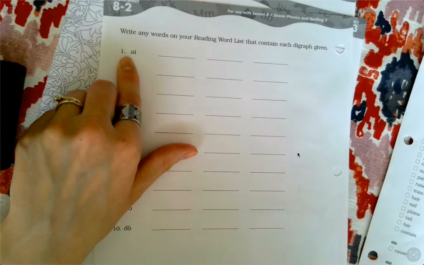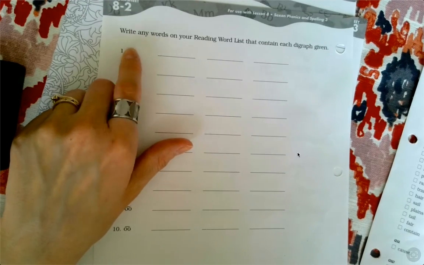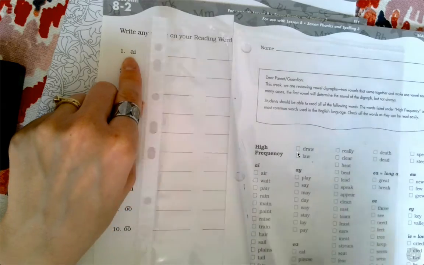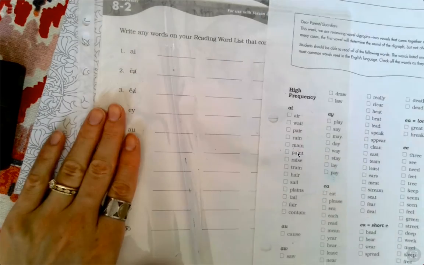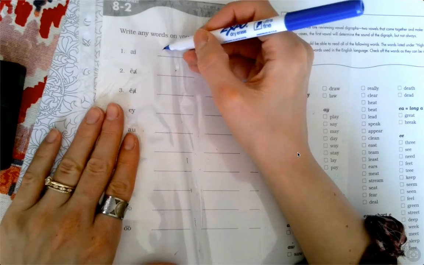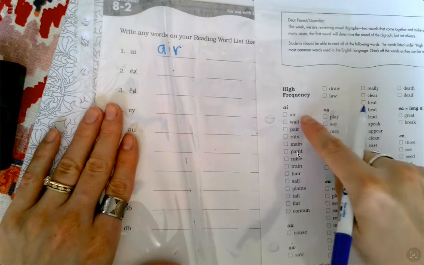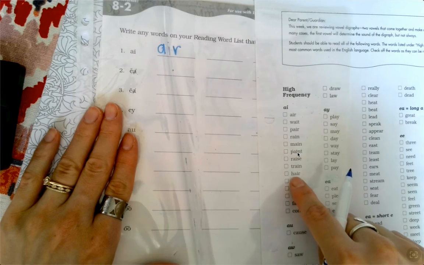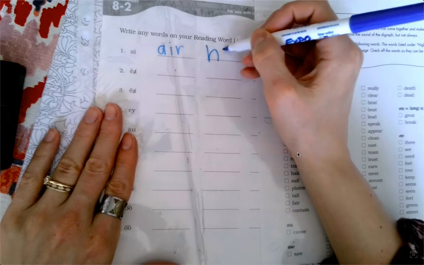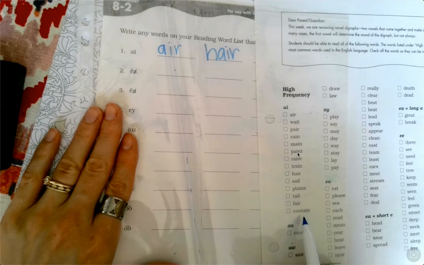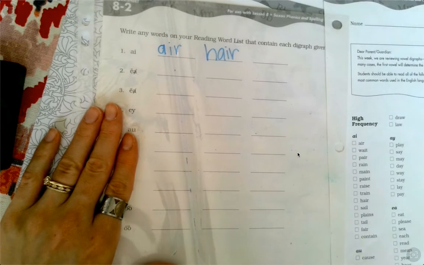It says AI, so you can use any word that has AI. I'm going to get this out so I can write on top of it. I'm looking at this list and I see AI. I can write any word, so I'm going to write the first one, air. I can pick any other word. I'm going to go down a little bit to that one, hair, perfect. It's the middle of the word, right? And I'm going to go to the last one. That one is contain, so I'm going to write contain.